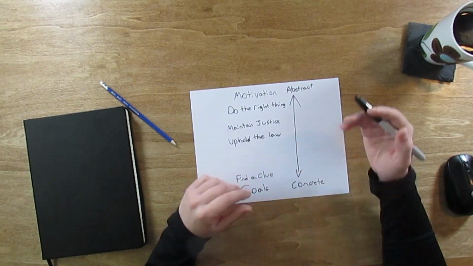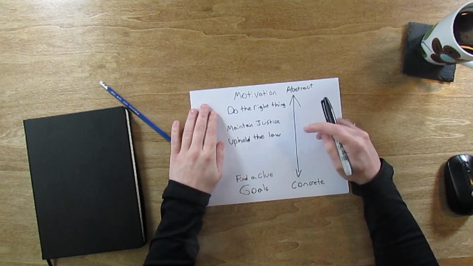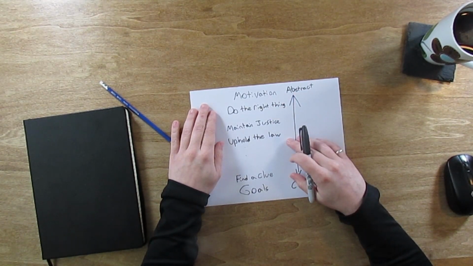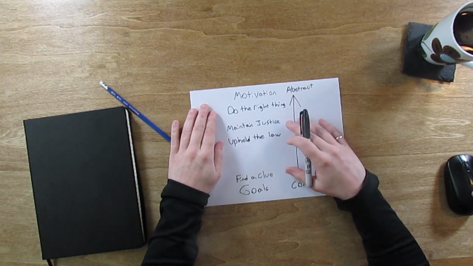You can create conflict when the direction that you move, either up or down along this continuum, causes problems within the motivation of the character. Suppose our detective character is actually part of a dystopian authoritarian government. They find themselves in a system that is inherently evil and corrupt, and they've been working to uphold the laws of that system. Now, upholding the law and maintaining justice would serve their overarching motivation of doing the right thing, but when the form of justice they are upholding is not just, then you have conflict.